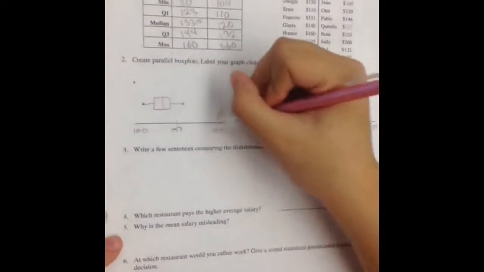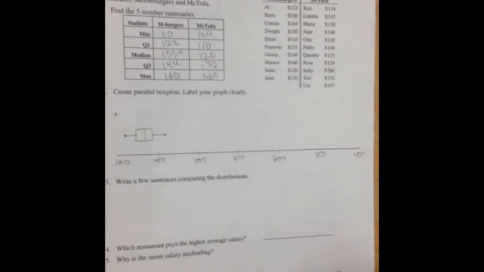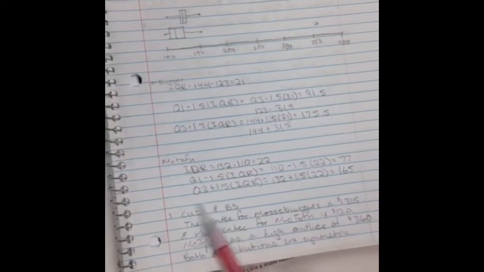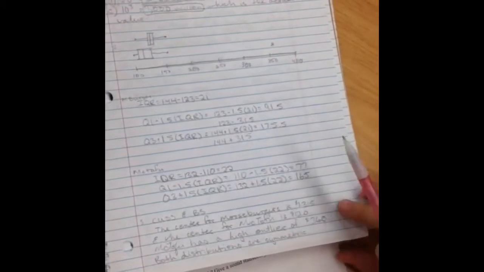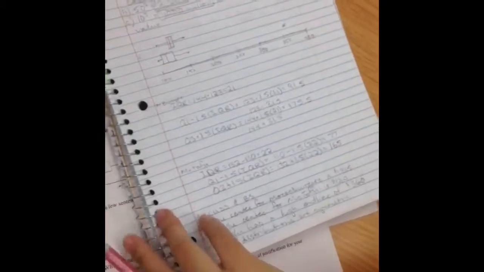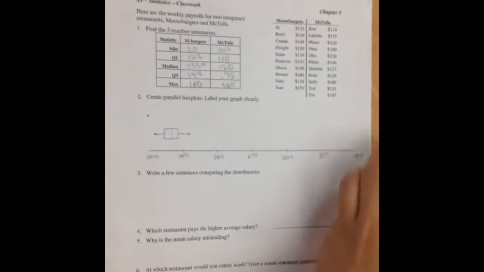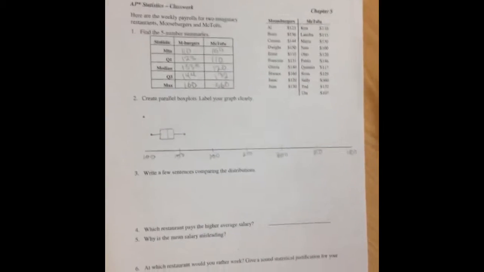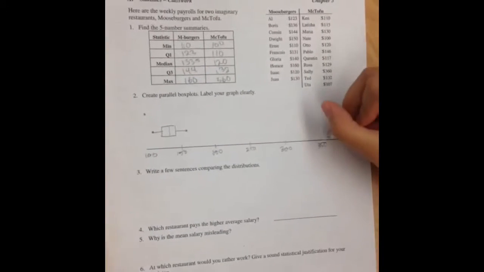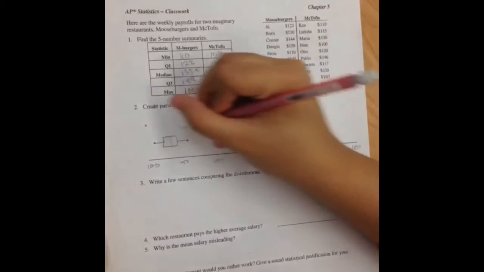the max is 360. Oh wait, that's an outlier. Okay, for McTofu, we did find an upper outlier, because we did Q3 plus 1.5 times IQR, and we got 165, which should be the highest in order to not get an outlier. And our maximum for McTofu is 360, so that would be an outlier.